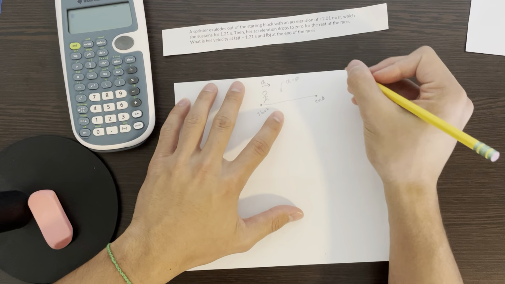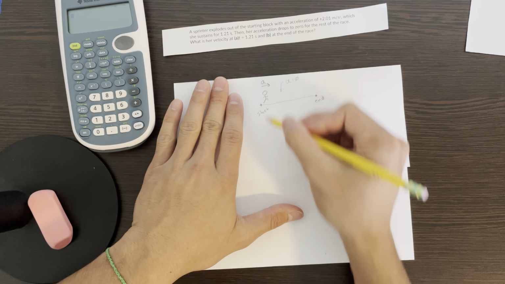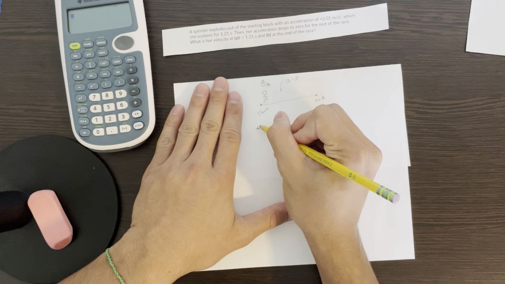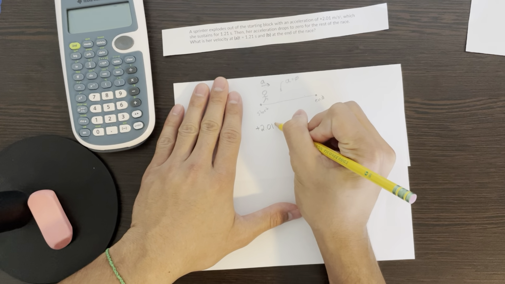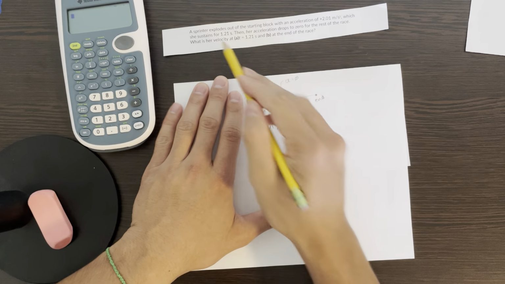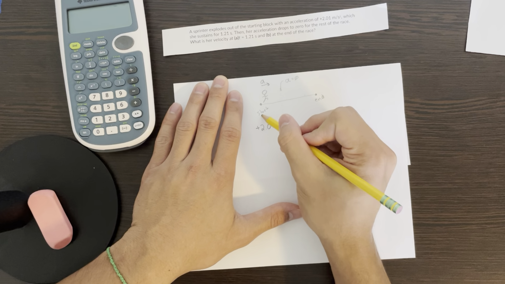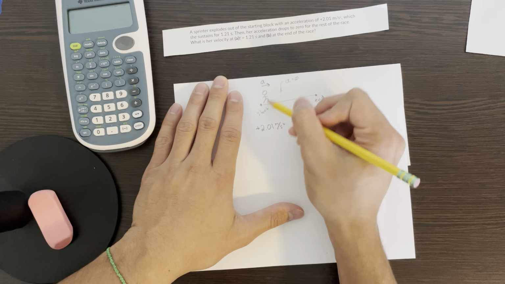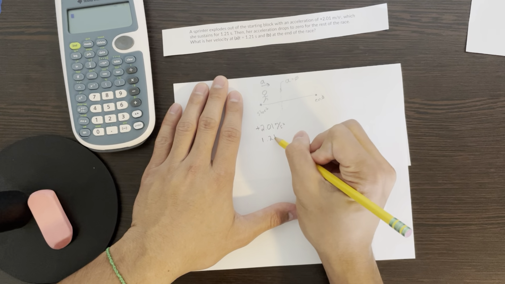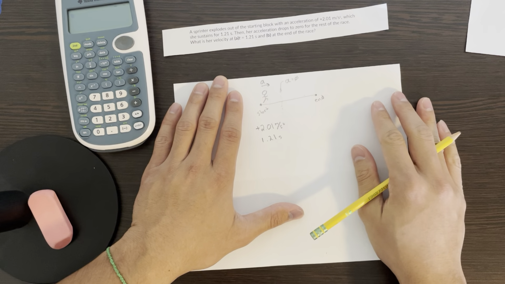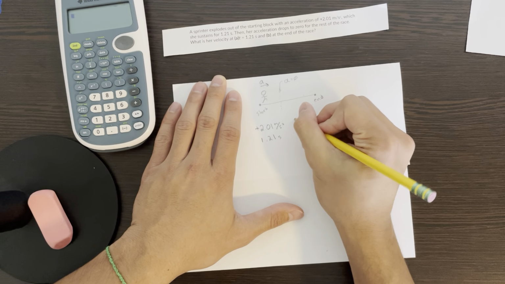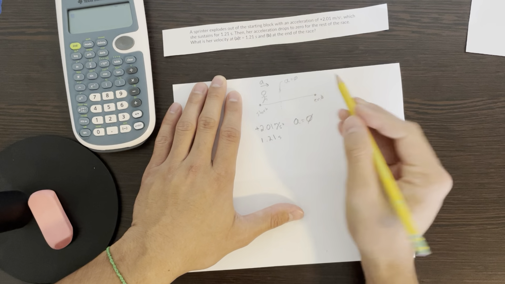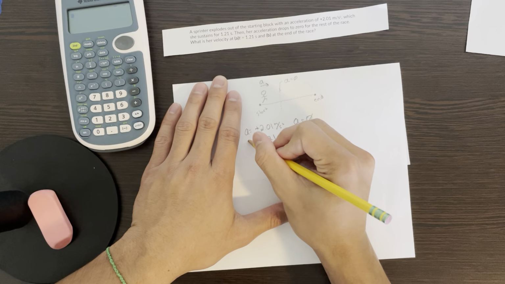So what do we know? We know that her acceleration within this portion is plus 2.01 meters per second squared, and we know that the time, this area right here with the dotted line, is 1.21 seconds. And then her acceleration drops to 0 for the rest of the race.